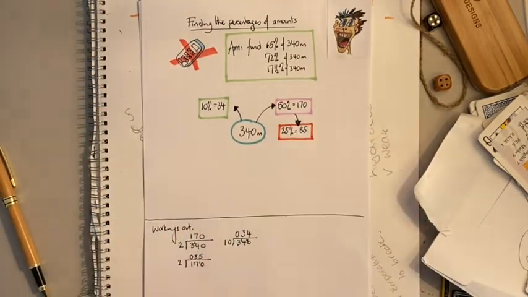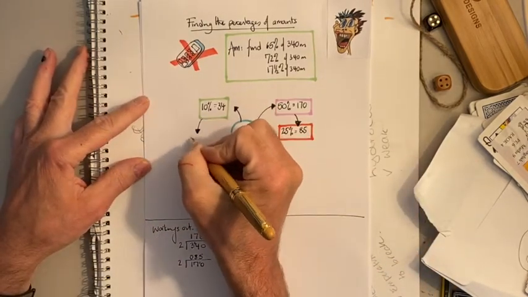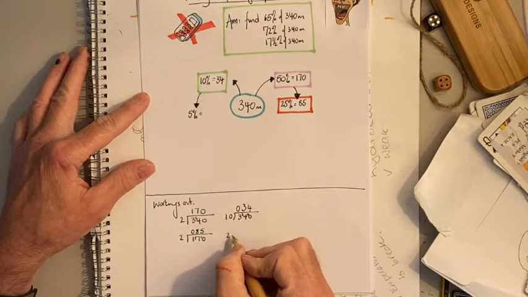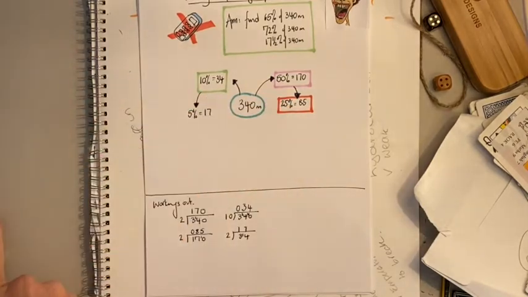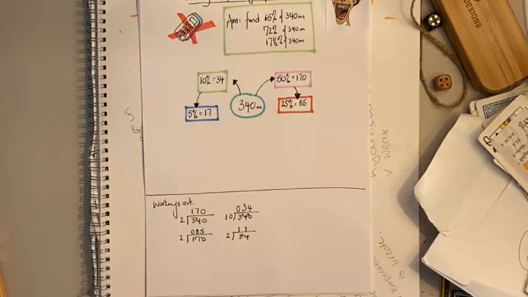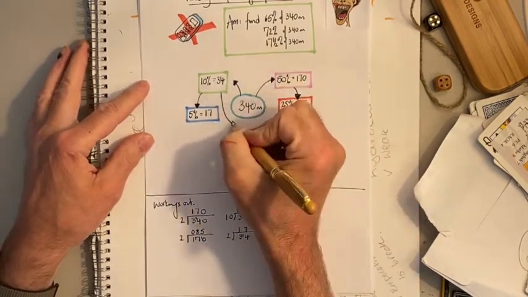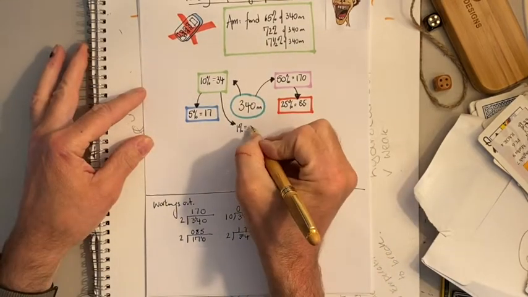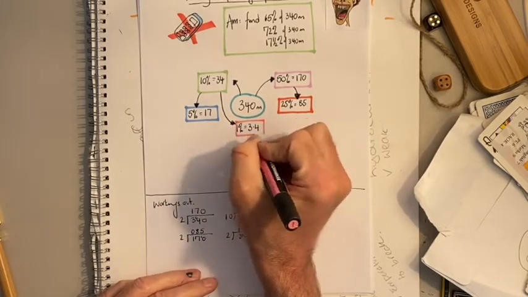Let's go over to the other side and say, right, let's half this one. Halving's always good. So let's look for 5%. 5%, again, we're going to half this one. Half of 34, 17. Now let's see some more fun. Let's go for 1%. Why not? 1% is a tenth of 34. Hopefully you'll see that that is 3.4. And you can use this system here to help you if you need to.